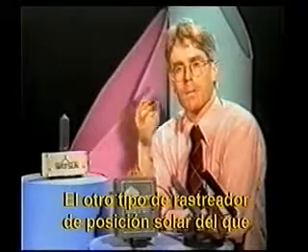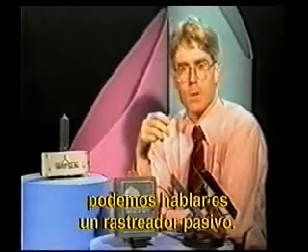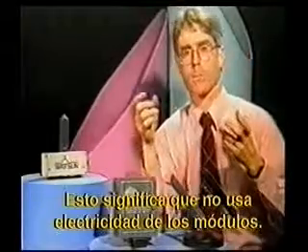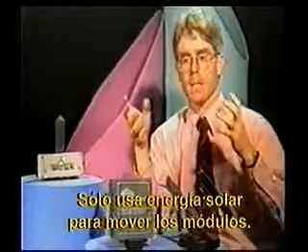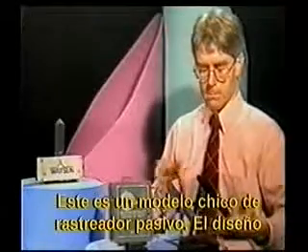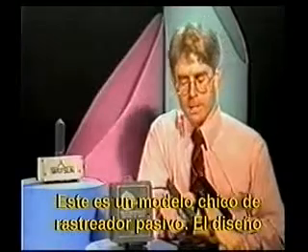The other type of sun position tracker that we can talk about is a passive type of tracker. By that I mean it's not actually using any electricity from the module. It's simply using solar energy to move the module. This desktop model we have here is a small model of a different type of tracker, a passive tracker.